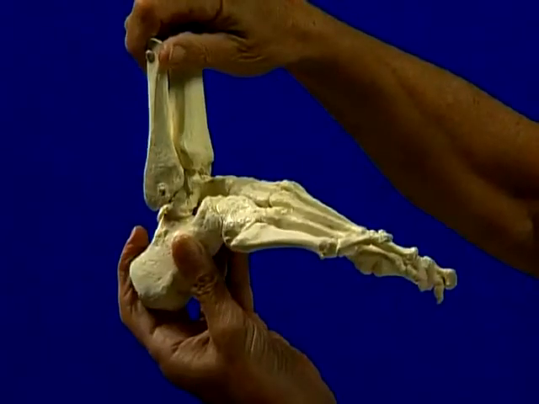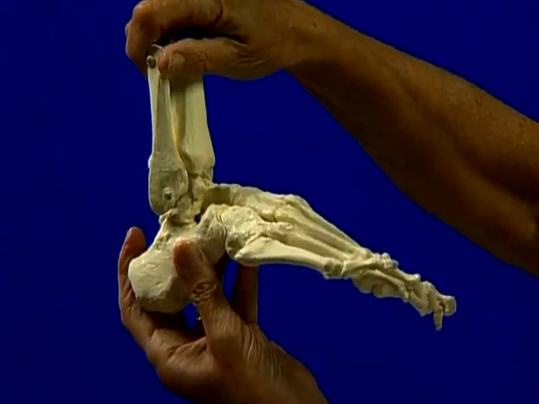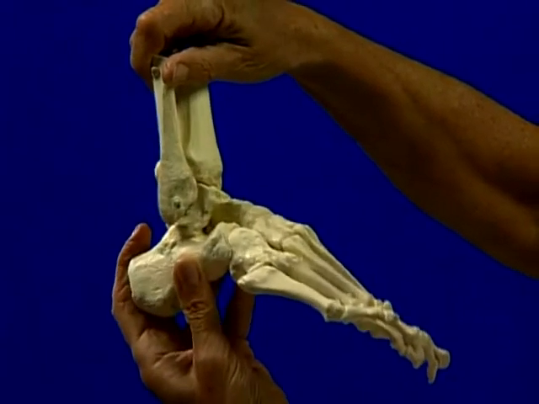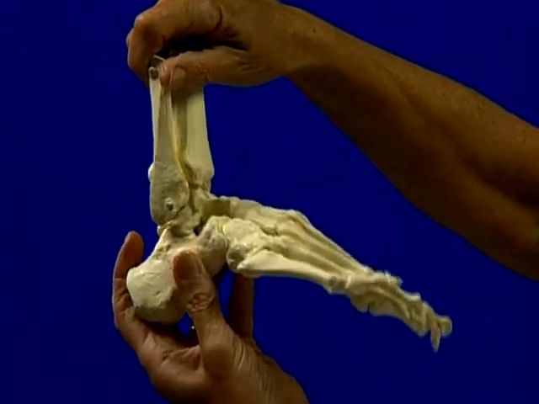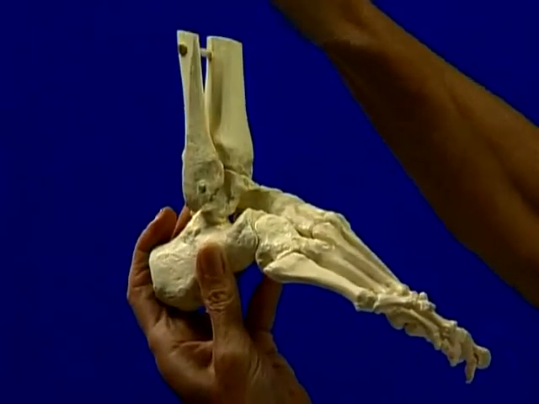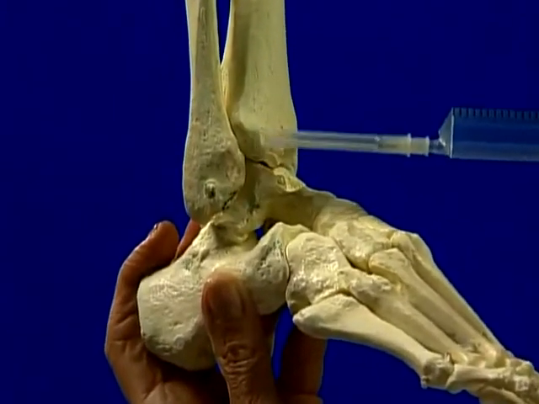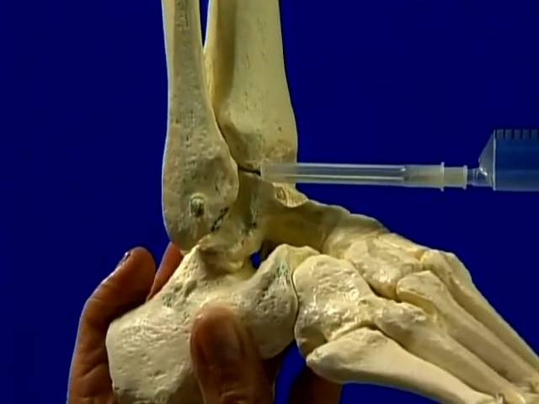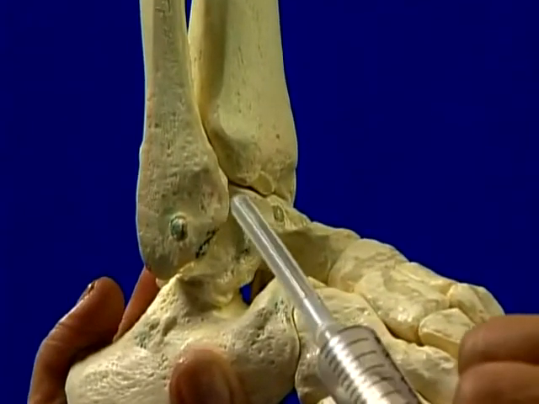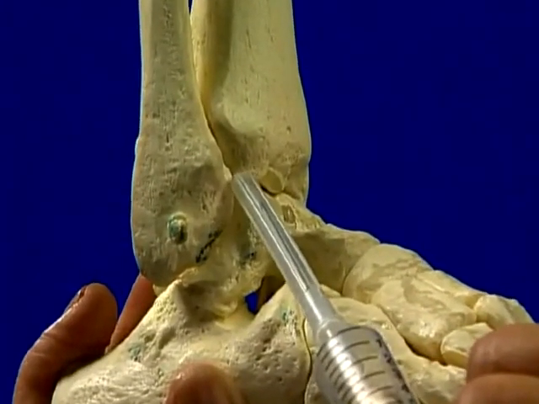The safest and easiest point to inject the ankle joint is on the lateral aspect. Passively plantar and dorsiflex the foot and identify the small triangular sulcus on the anterolateral aspect of the joint. Insert needle and move upwards and medially to enter the joint space.